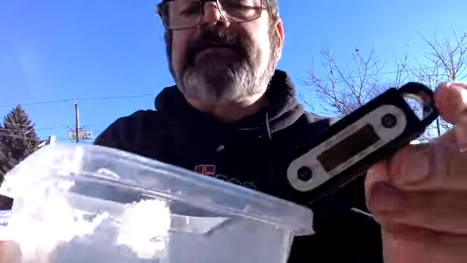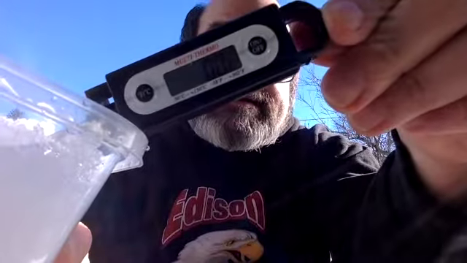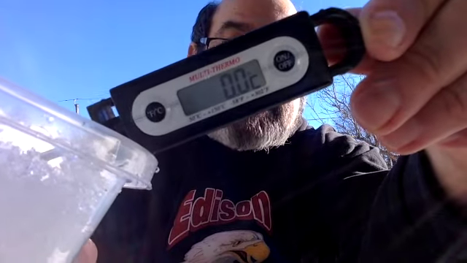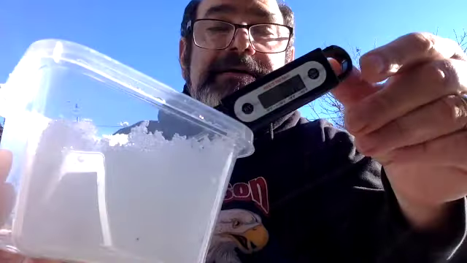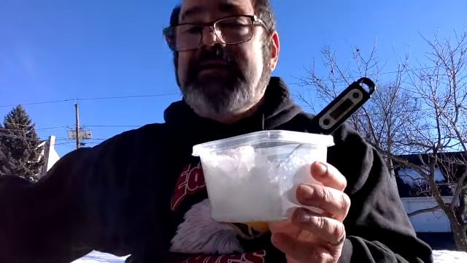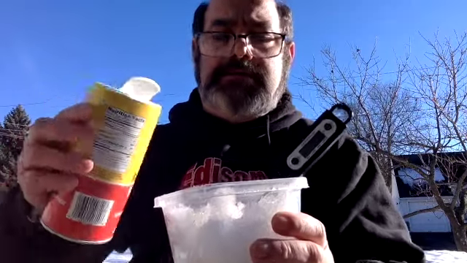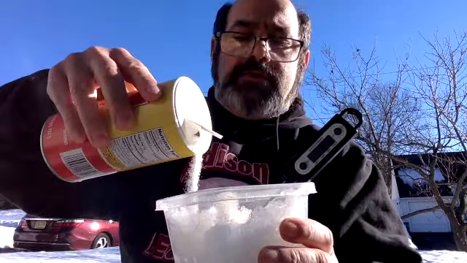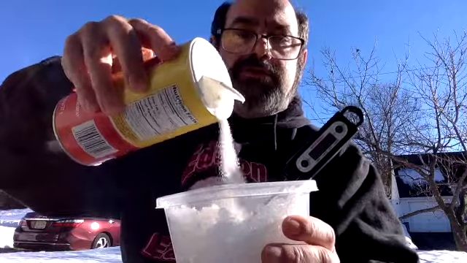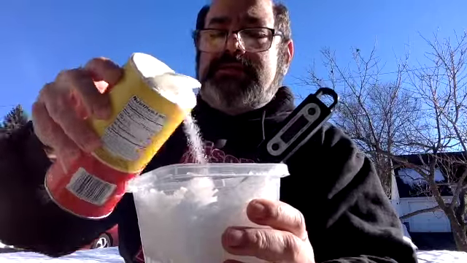Okay, so here we have some more snow. And look what temperature the snow is at. 0 degrees Celsius, because the snow is melting. But what happens if I add some salt? Why do you put salt on ice? That is an awesome question. What does the salt do to the ice?